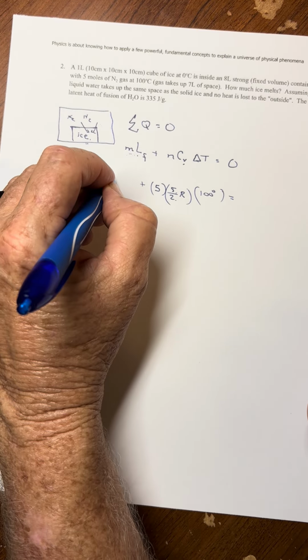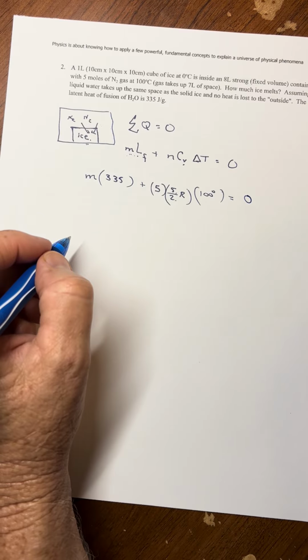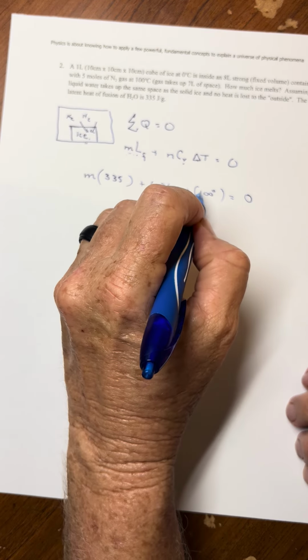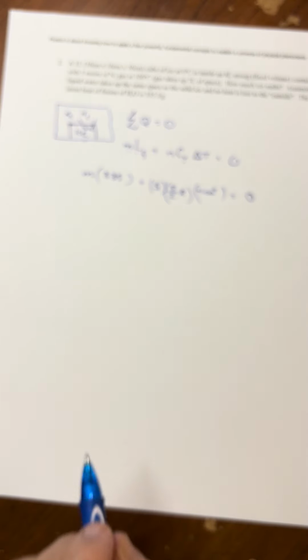And by the time you put in all of these, and set that equal to 0. Oh, let me be careful. That'd be a negative 100. The change in temperature is a decrease.